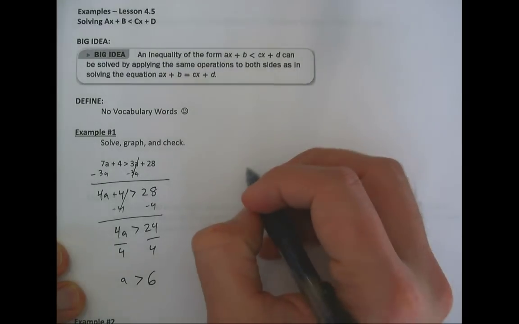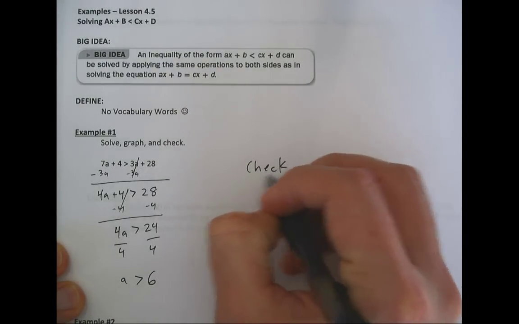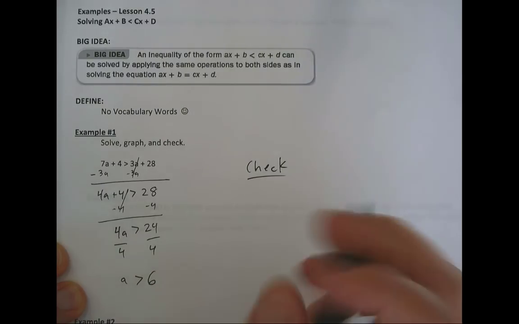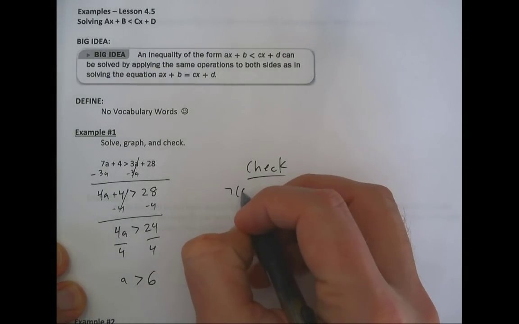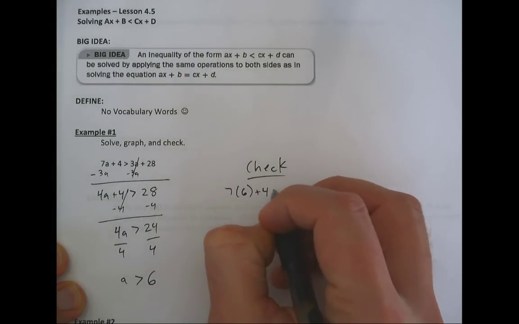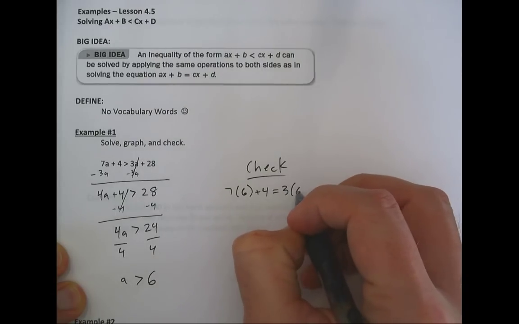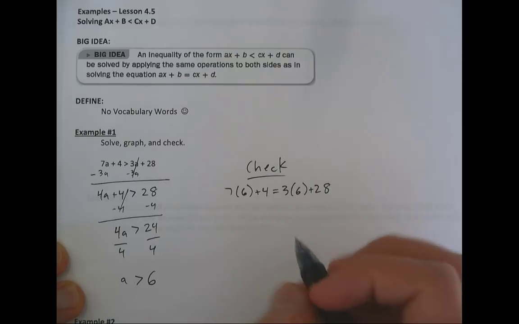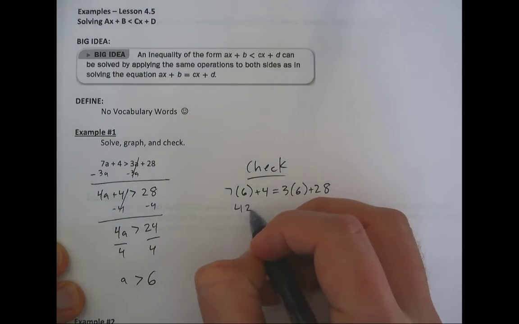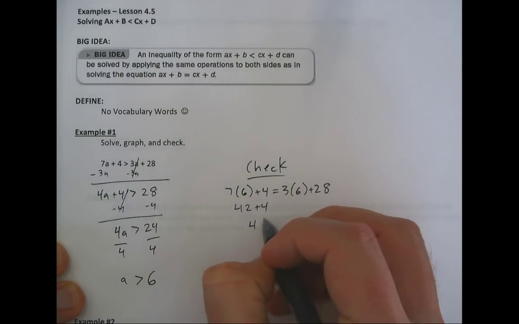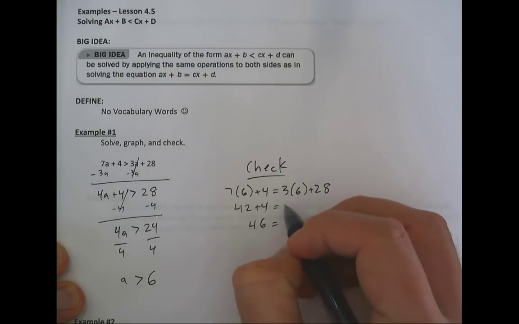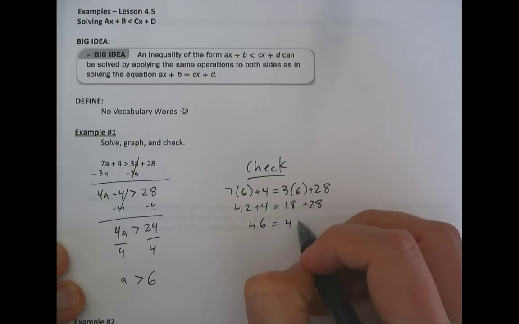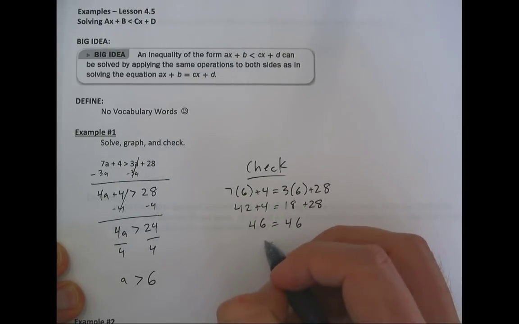So now let's do our checks. So check number 1, again, we go back to an equal sign and we see if 6 is the correct number. So we're going to do 7 times 6 plus 4. Does it equal 3 times 6 plus 28? So we're going to get 42 plus 4, so 46. And on this side, we're going to get 18 plus 28, which is 46.